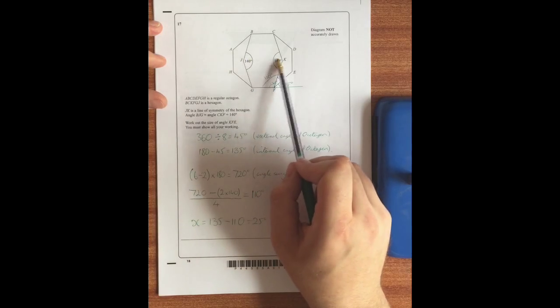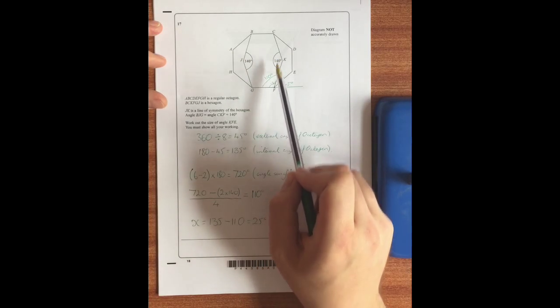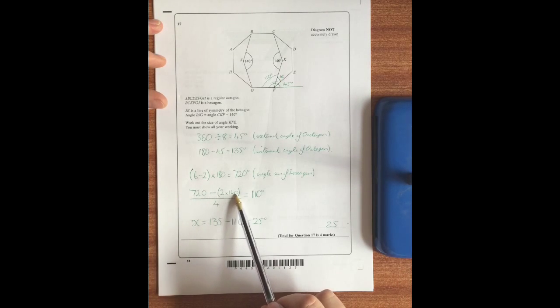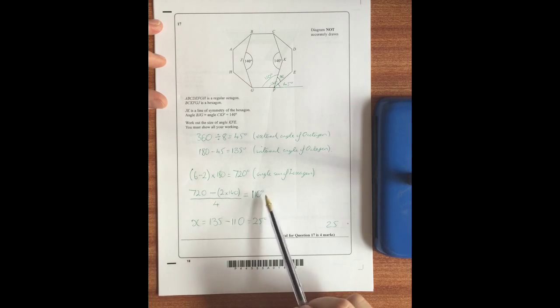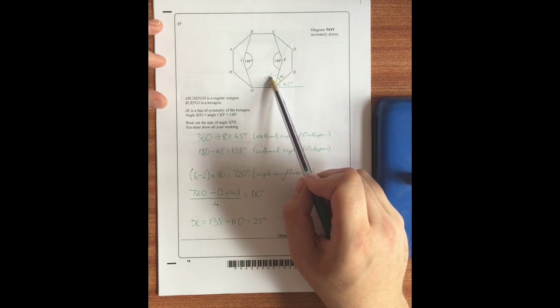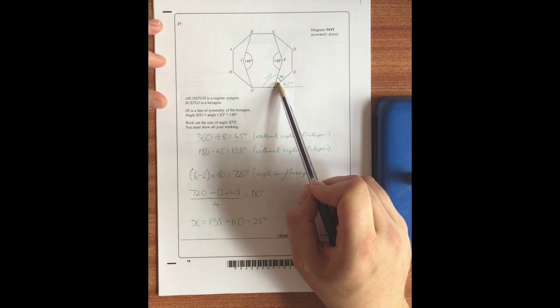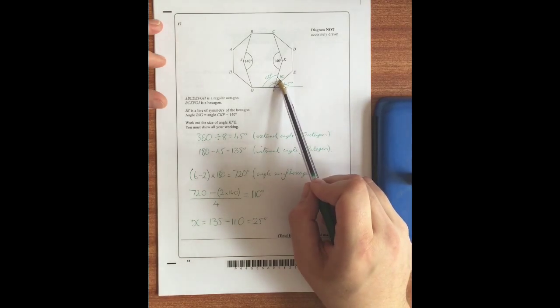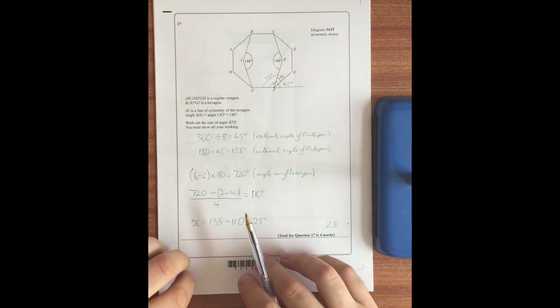So if I take the two 140s off and share the remainder between these four angles here, I'll get what these angles are. So 720 minus the two lots of 140, I divide it by 4, because this angle here must be 110. So if that's 135 and that's 110, take them away from each other, I get 25 degrees, the angle that we're after.